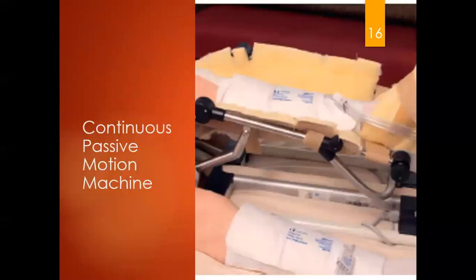Okay. This is your continuous passive motion machine. This is great for a patient that's had maybe a knee surgery on the opposite side, so we don't want to do it on the leg that's affected, or they've had some other kind of musculoskeletal surgery. We want to provide continual motion without the patient actually having to exercise for the entire period of time.